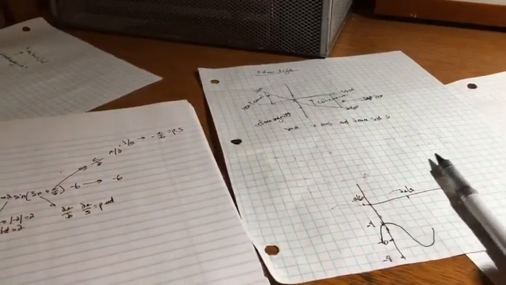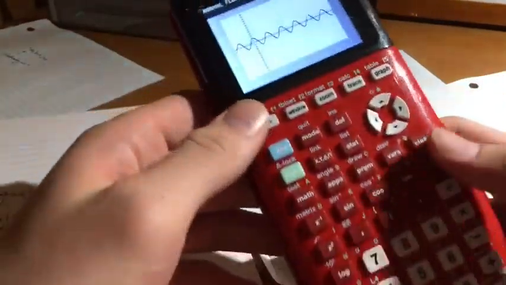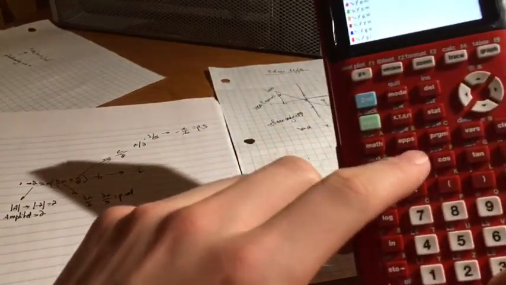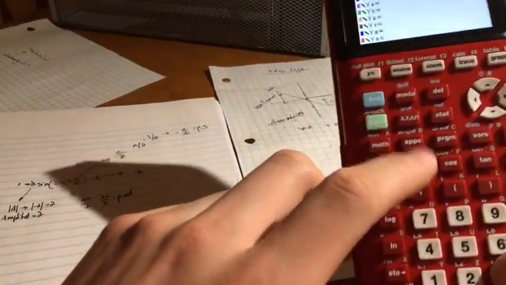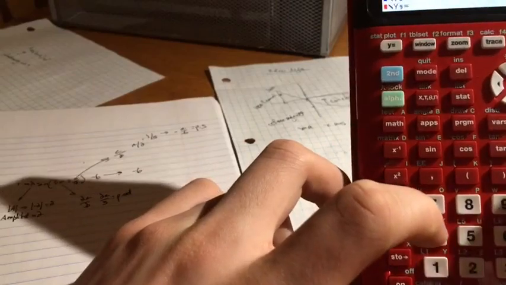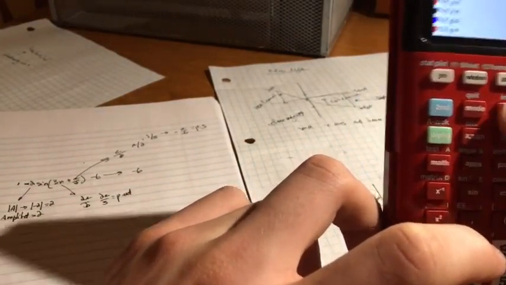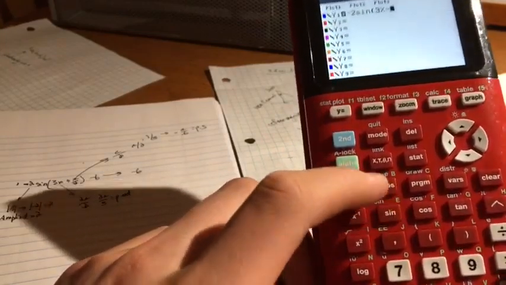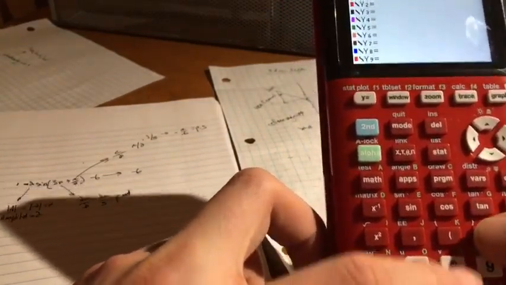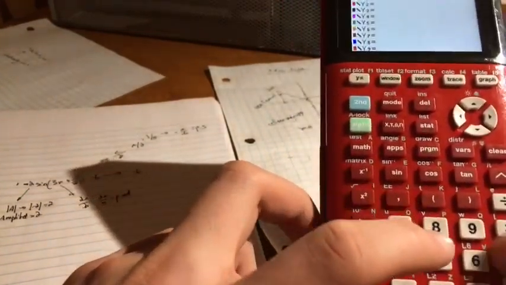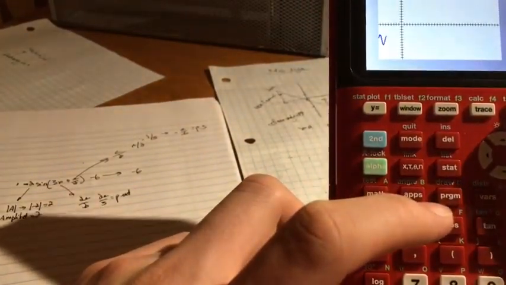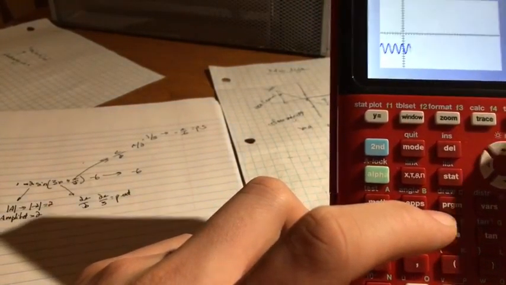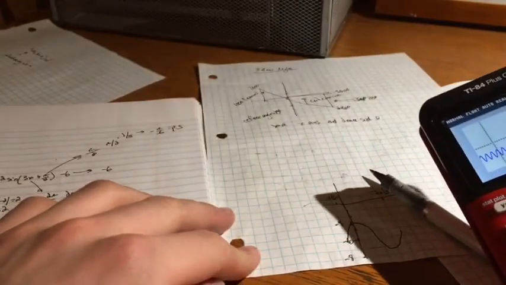Now let's verify that with the graphing calculator. -2 sine of 3x plus pi over 2, minus 6. Okay, so something like that.